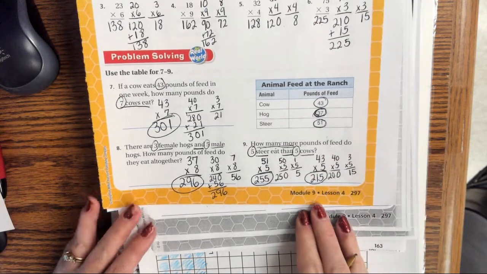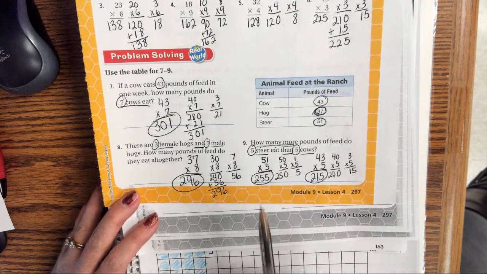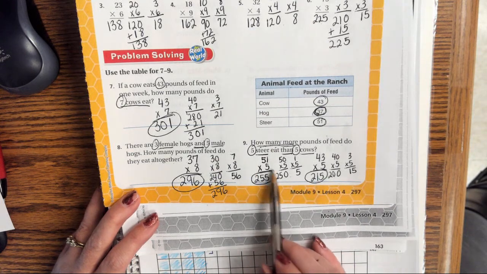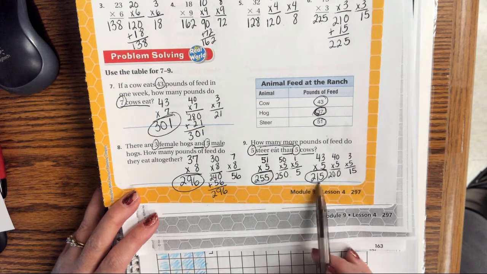Now this is actually a 3-step problem, because now I figured out steer, I figured out cows, and I want to know how much more is this number than this number.